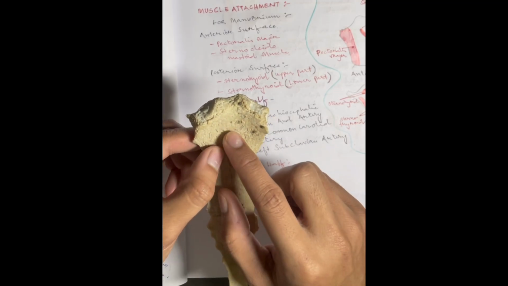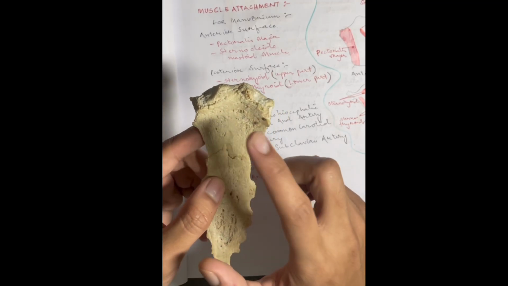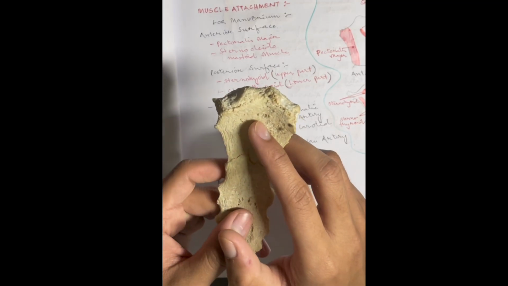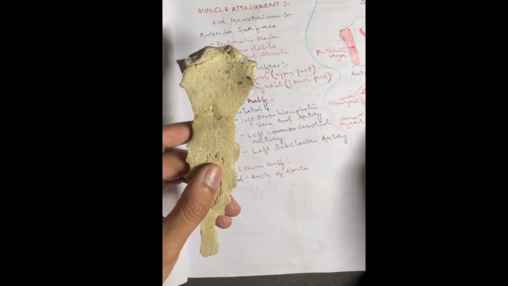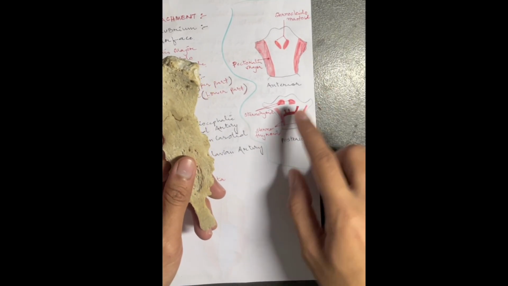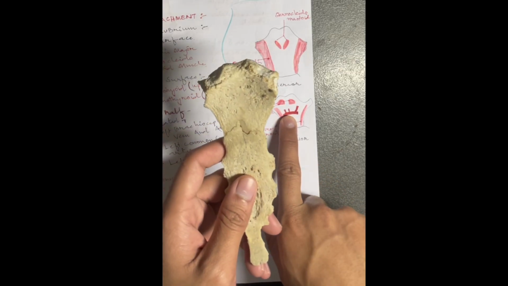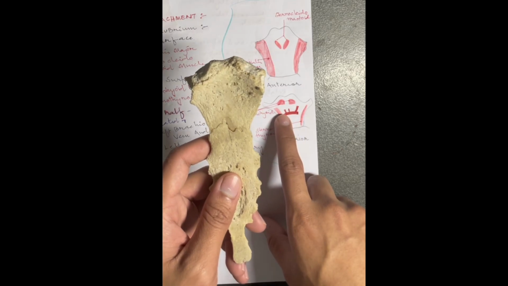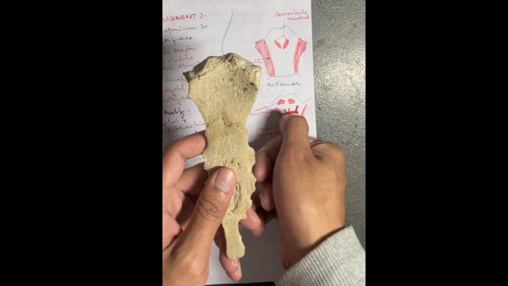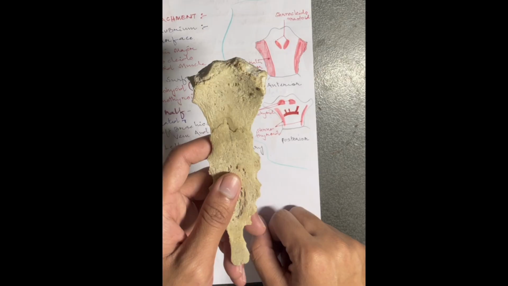The lower half is related with the arch of the aorta.